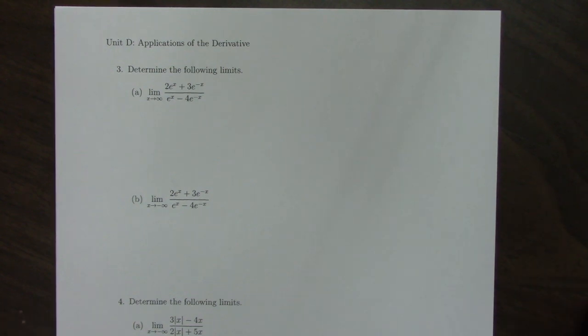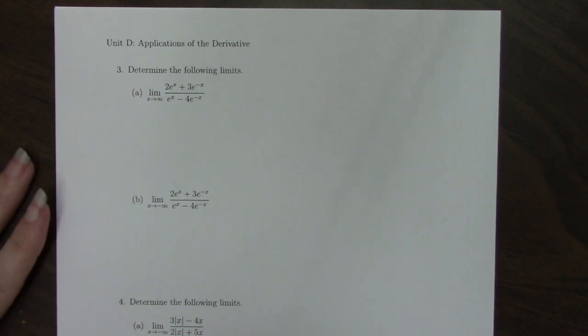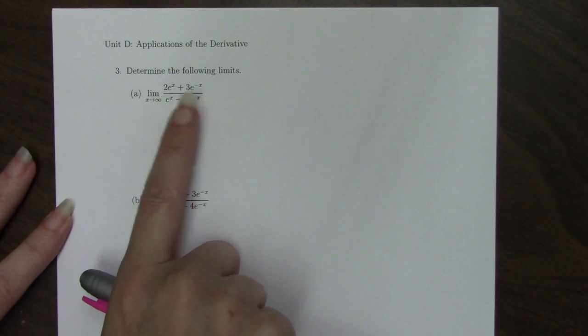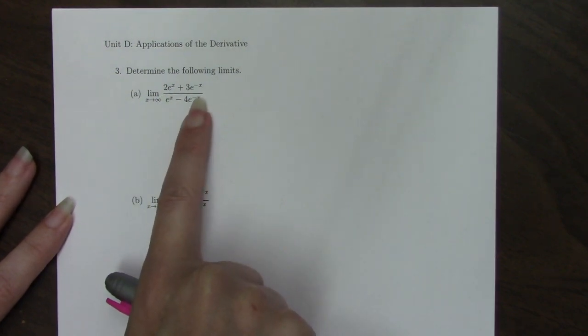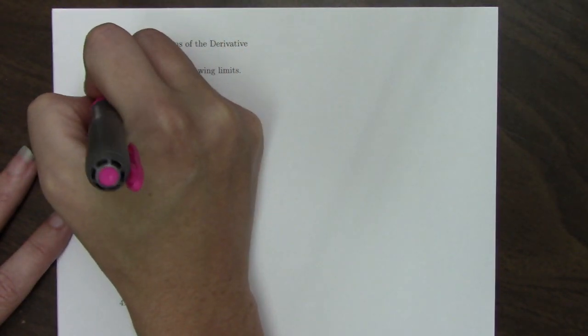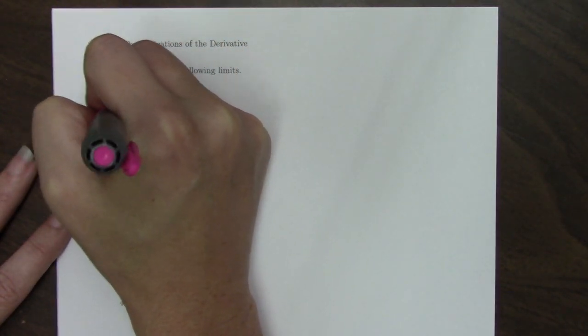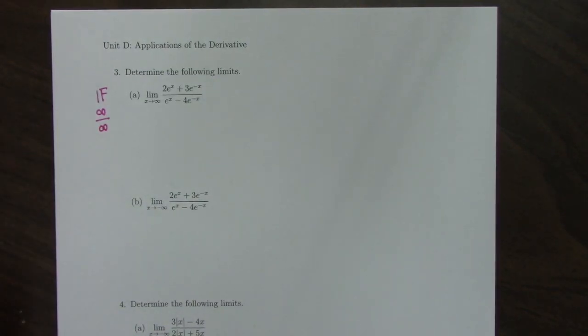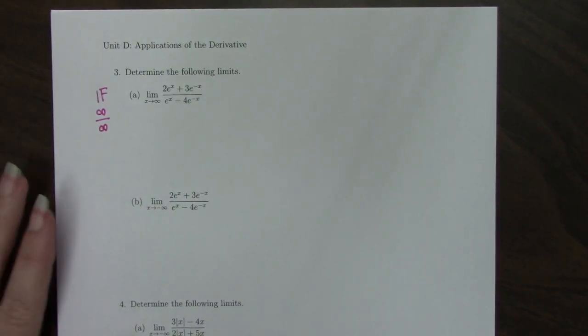Problem 3 asks us to evaluate the following limits. So the limit as x goes to positive infinity, and I notice I have a combination here of e to the x's and e to the negative x. So if we just look at this on its own, we see that this is going to infinity, this is going to 0, and the denominator is going to infinity. So we have an indeterminate form of infinity over infinity. So we need to figure out a way to rearrange this so we can come to a conclusion.